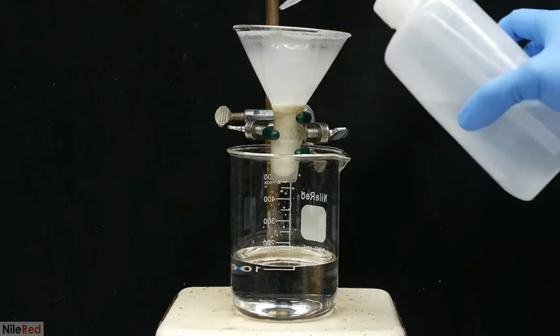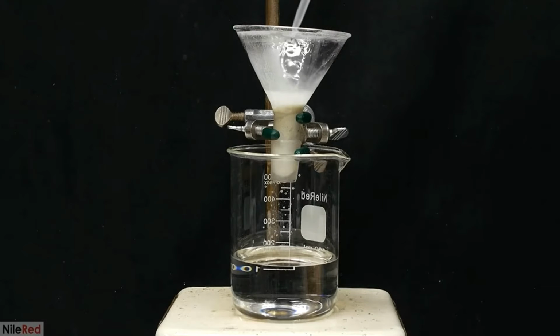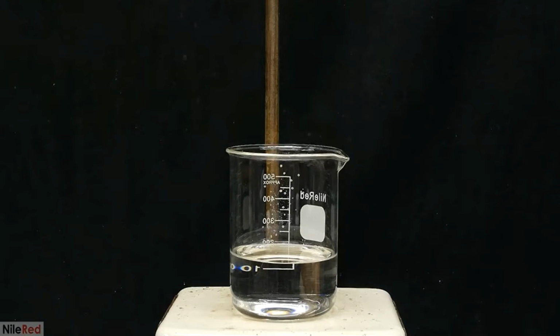Once everything has been filtered, I wash the beaker and the funnel with a little bit of distilled water, so that way all of it passes through. Then I take away the funnel and drop in a stir bar.